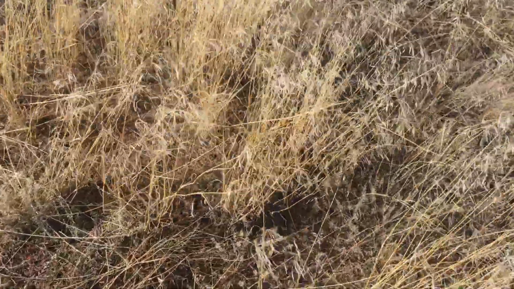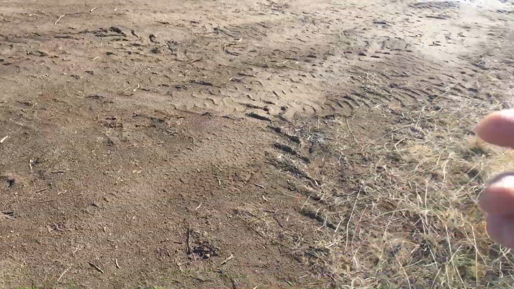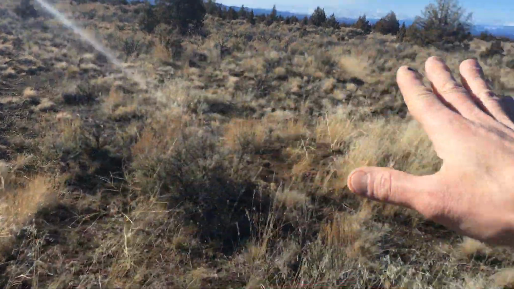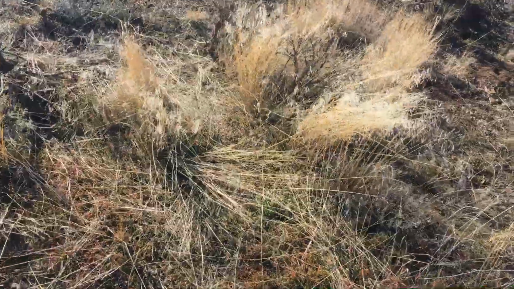Now, why is grass so important? Grass sequesters carbon faster than trees. Okay? So turning all that, which is actually not, that's going to be road, but turning all this into this is the plan. And I've been trampling this the whole time.